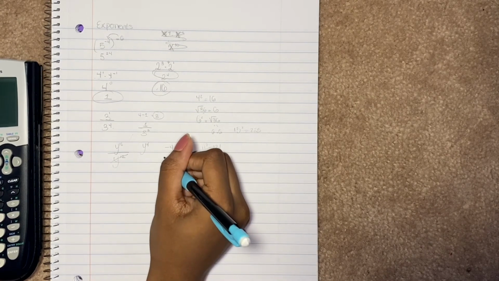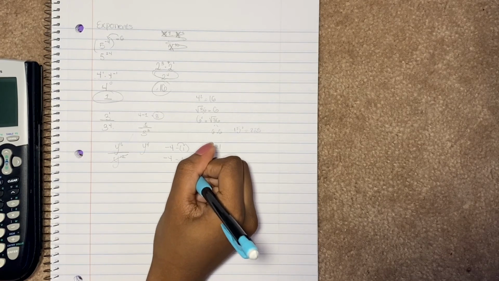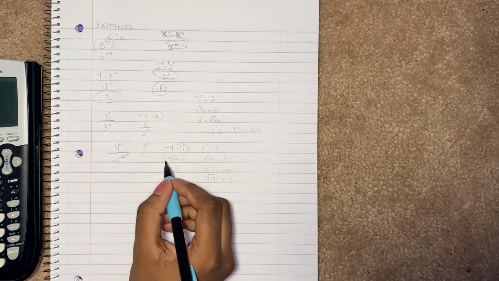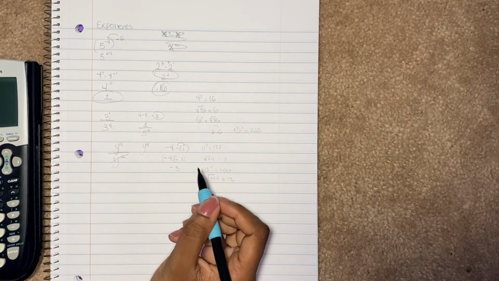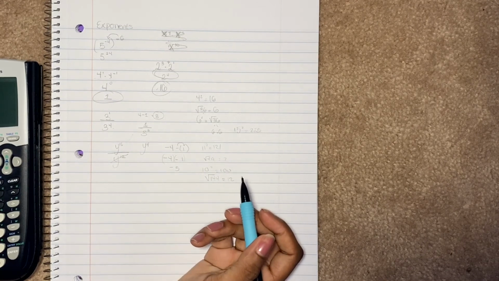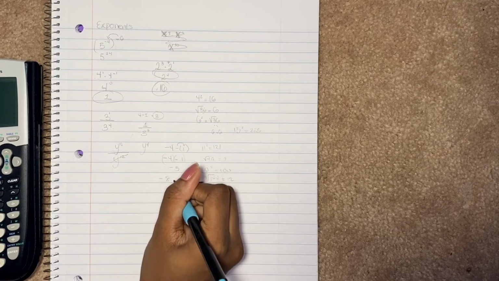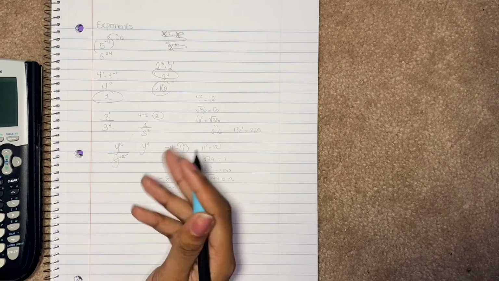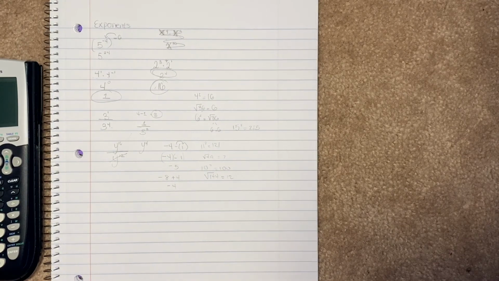So -4 minus 1 is -5: just combine them, do 4 plus 1, 5, and don't forget the negative, so -5. If you had a problem like -8 plus 4, that's 4 minus 8, which is -4.